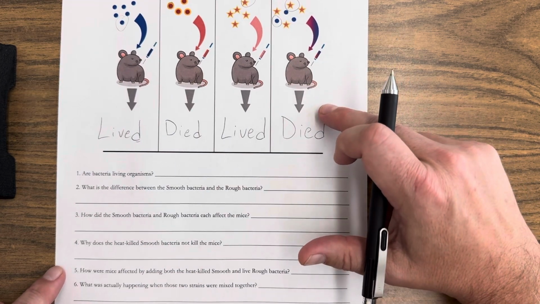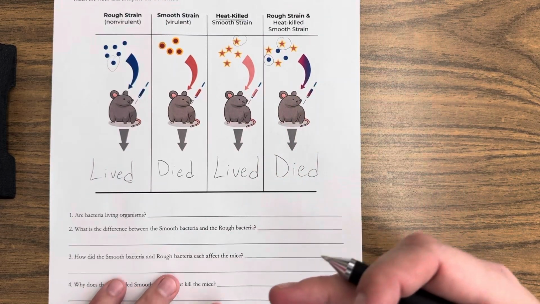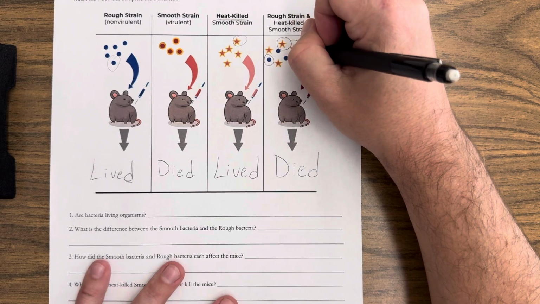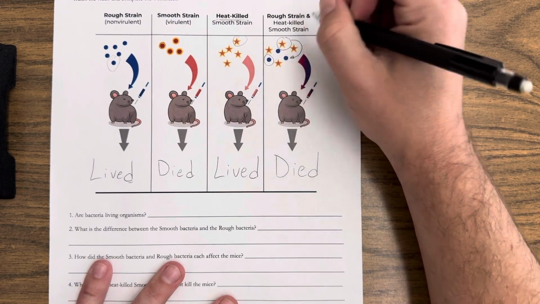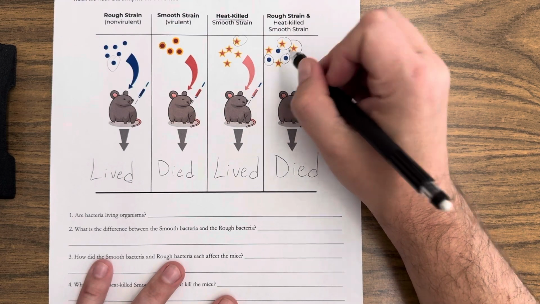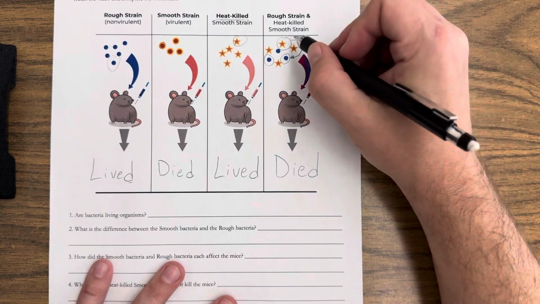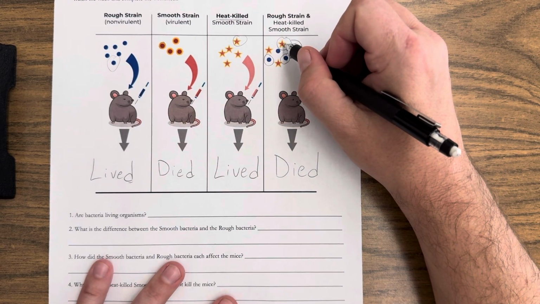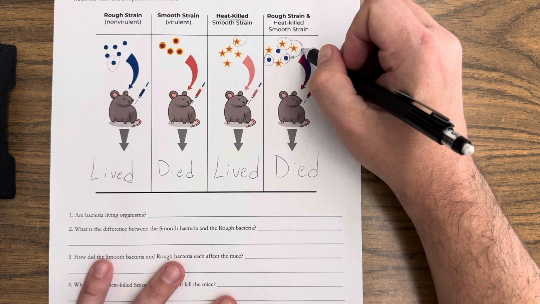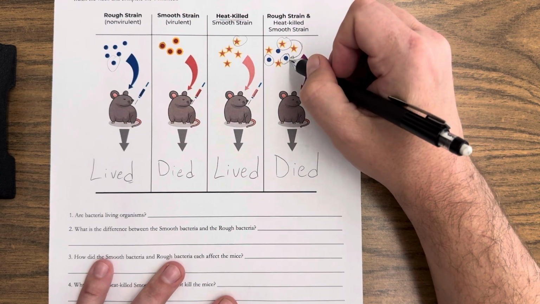And what this suggested was that there was somehow a transformation or a process of exchange between the heat-killed bacteria and the living rough bacteria. So somehow there was some material that was passing instructions onto the living, healthy, rough strain here.